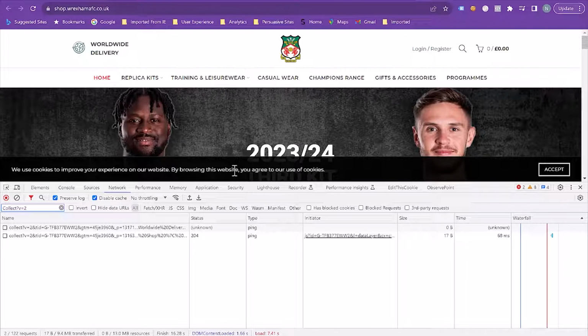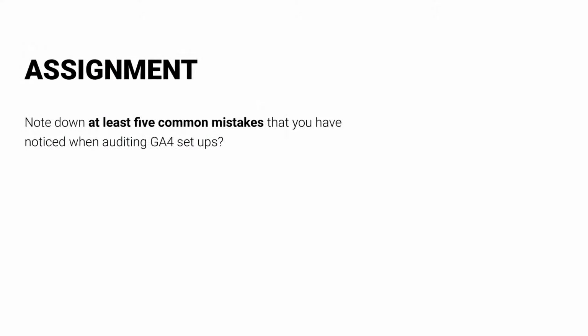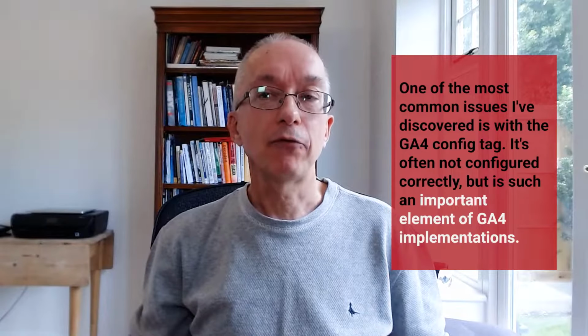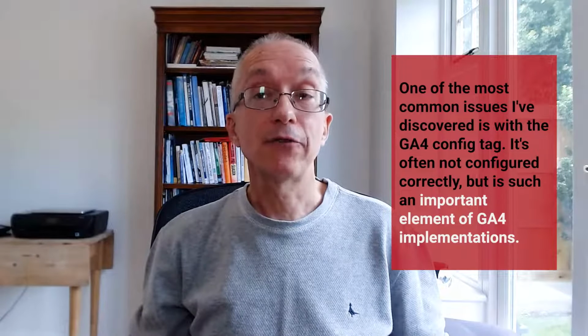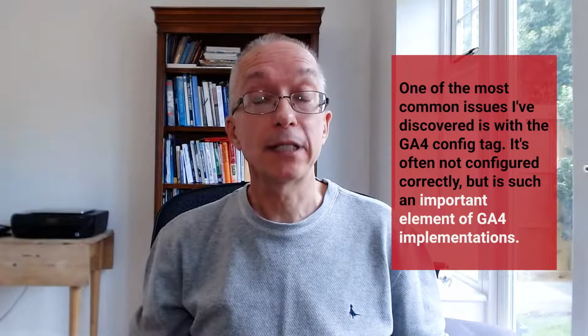There are some other extensions, but we'll go into those later in the course. For the assignment for this lesson, note down at least 5 common mistakes that you've noticed when auditing GA4 setups. One of the most common issues I've discovered is with the GA4 config tag. It's often not configured correctly, but is such an important element of GA4 implementations.